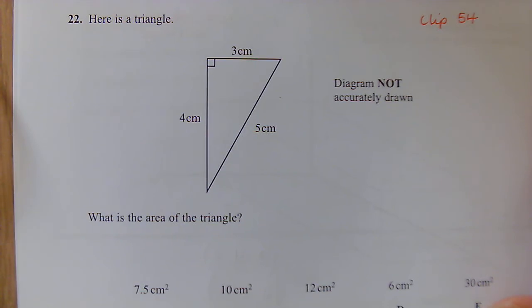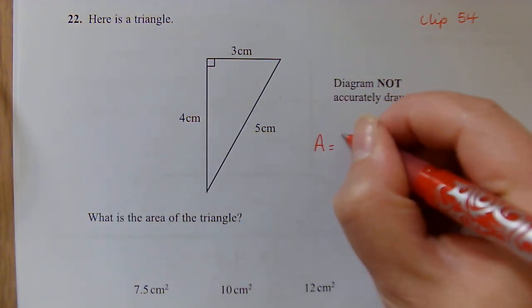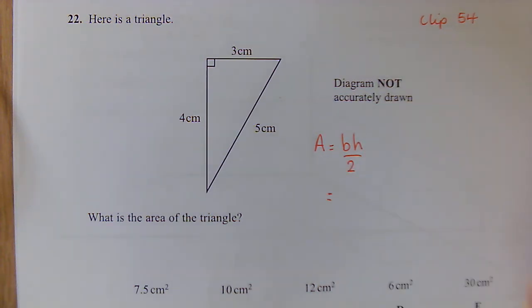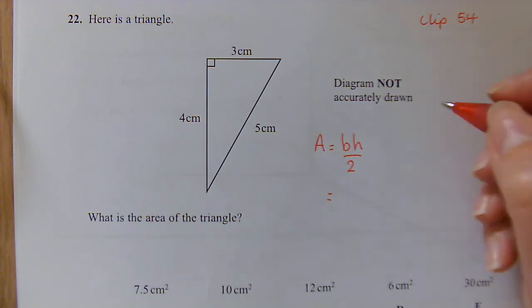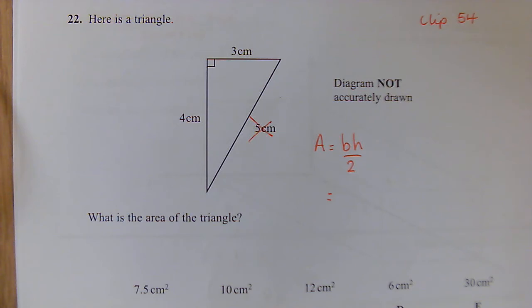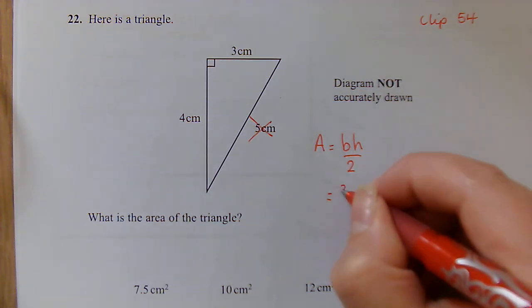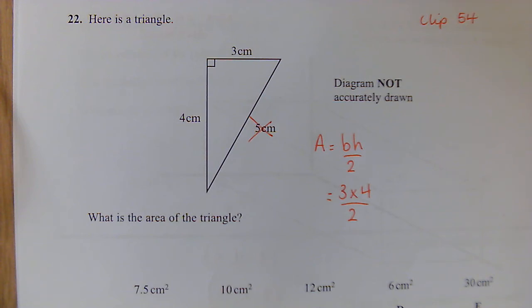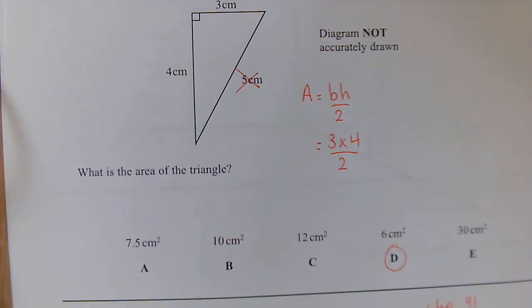Question 22, we're looking at the area of a triangle. The formula for the area of a triangle is base times height divided by 2. Remember, this height has to be the perpendicular height. So we actually don't need that slant height there, we don't need that 5 centimetres. We're doing 3 multiplied by 4 divided by 2 to give us 6 centimetres squared.